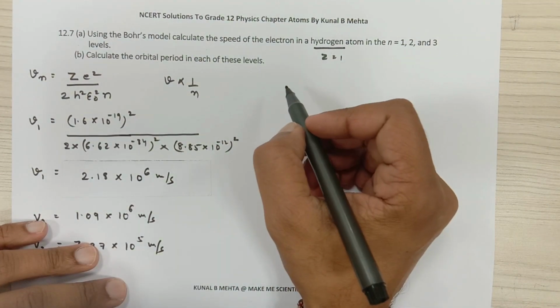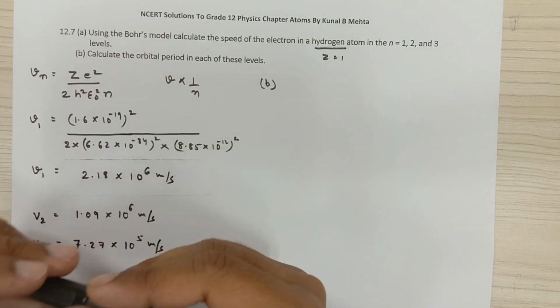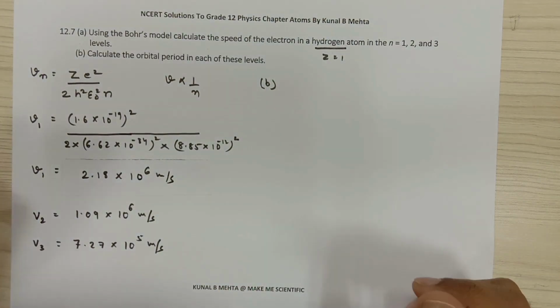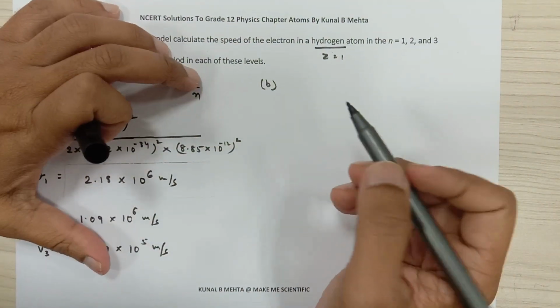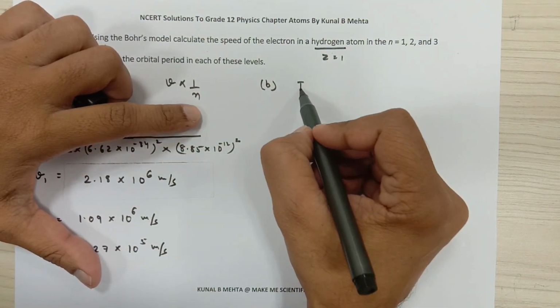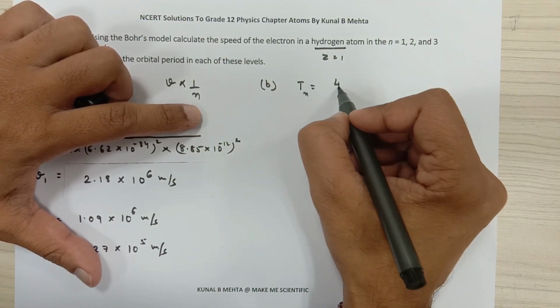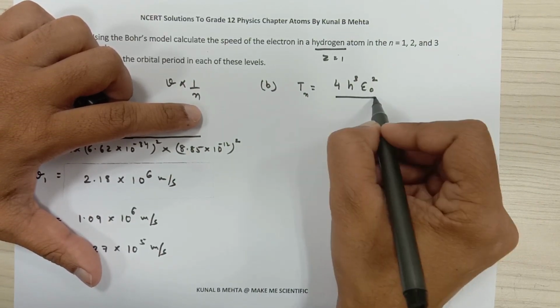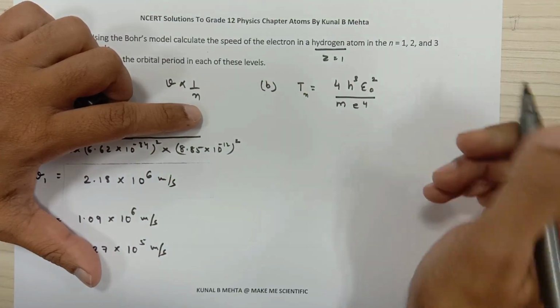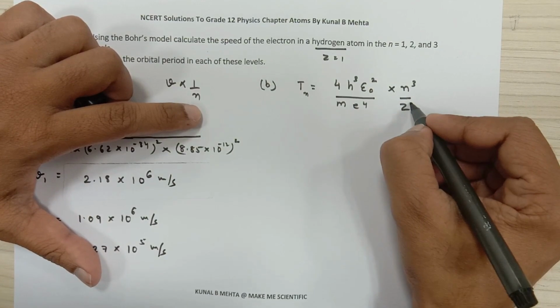Now, for the time period expression in B, I have already given the link in the description, so you may find the proper explanation of the time period over there. I am just going to write the equation over here. The time period expression for an electron in the nth orbit is given by 4h cube epsilon 0 whole square upon m e raised to 4 into n cube upon z square.